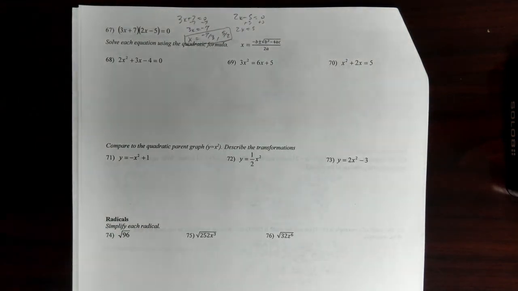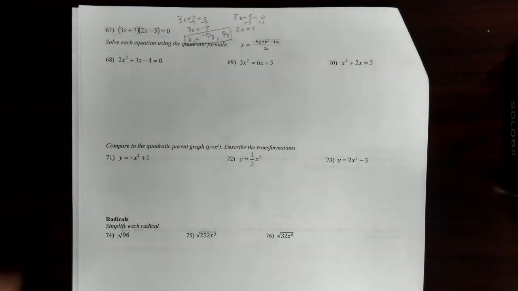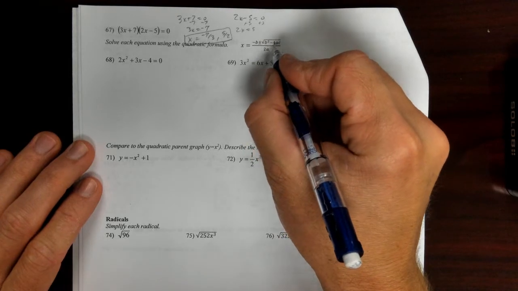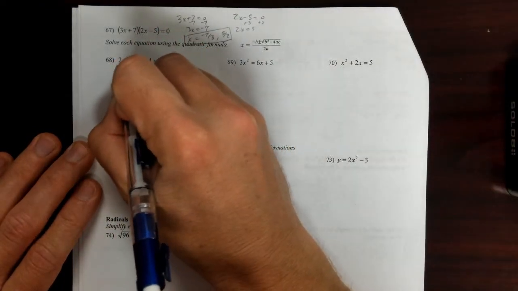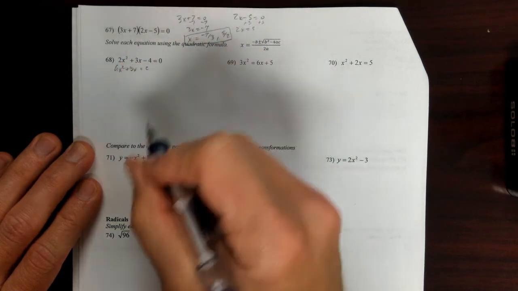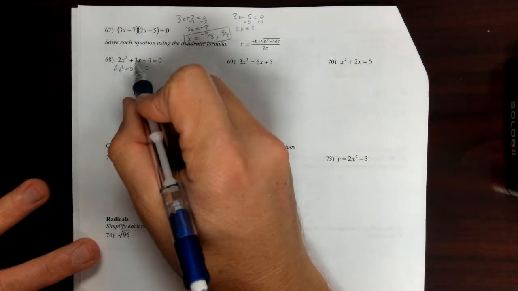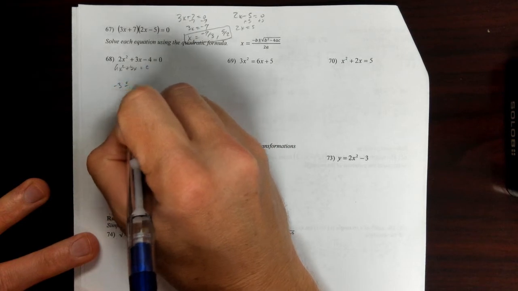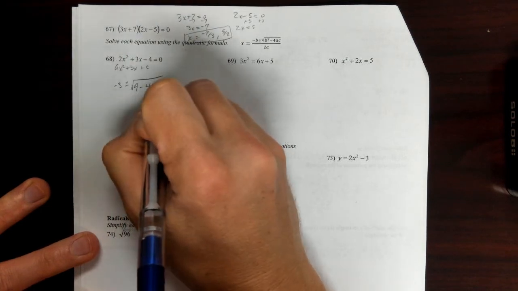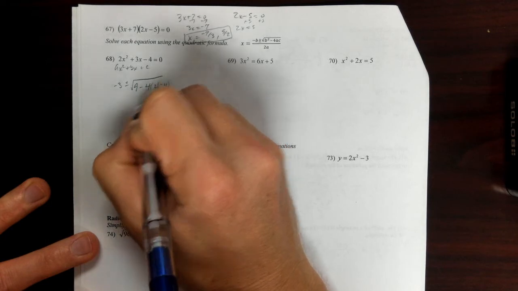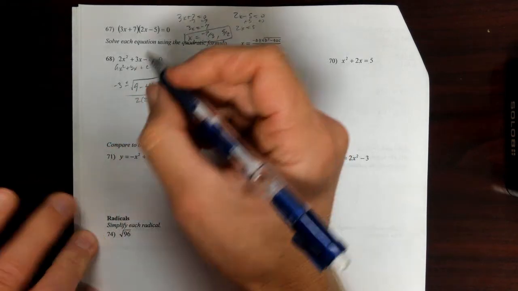Alright, number 68, 69, and 70, we're going to use the quadratic formula. So x equals negative b plus or minus the square root of b squared minus 4ac, over 2a. So this is ax squared plus bx plus c. So we know that negative b, the opposite of b, is negative 3, plus or minus the square root of 3 squared, which is 9, minus 4 times 2 times negative 4, over 2 times 2.